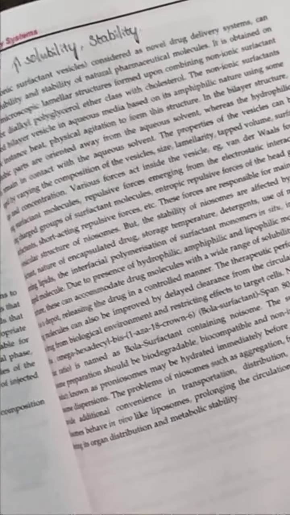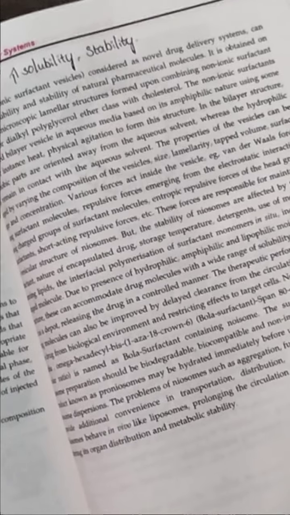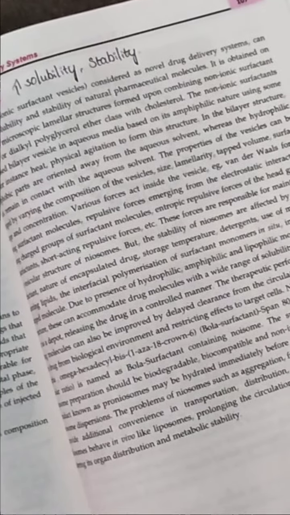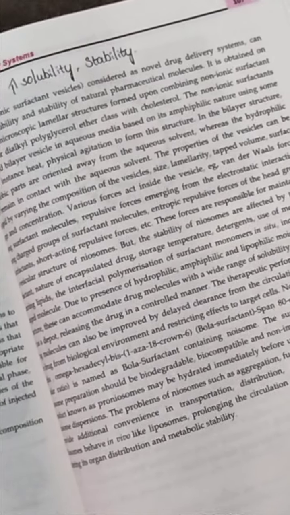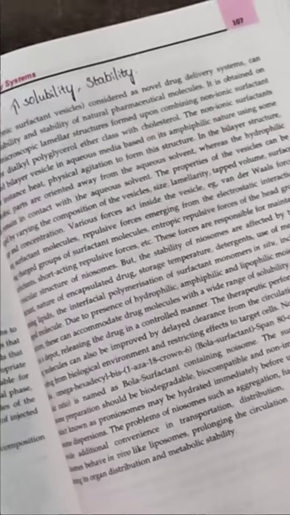The third one is nanosuspensions. What is meant by nanosuspensions? It is a form of suspension, and suspensions have two phases. We already know there is a dispersed phase and another one is the dispersion medium, or stable phase. Two phases are there.